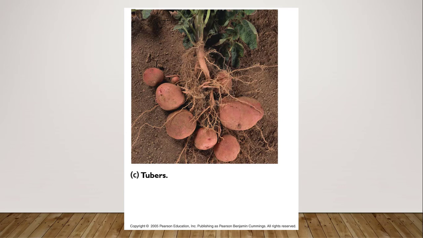Okay, these are potatoes. Potatoes are tubers. And sometimes you'll hear tuberous roots. So that sweet potato that I talked about in the other presentation, those are tuberous roots. Tubers are stems. So the eyes that you see on a potato are actually nodes. That's how you differentiate between roots and stems.